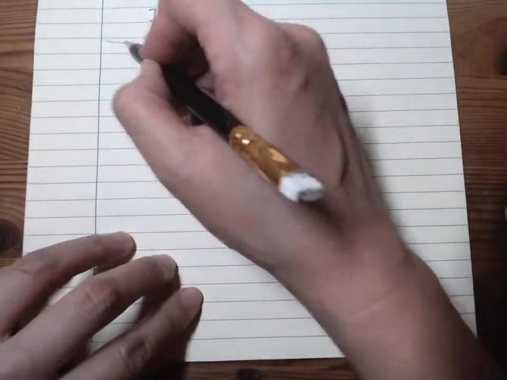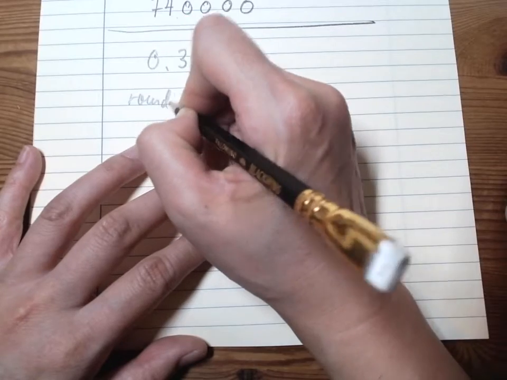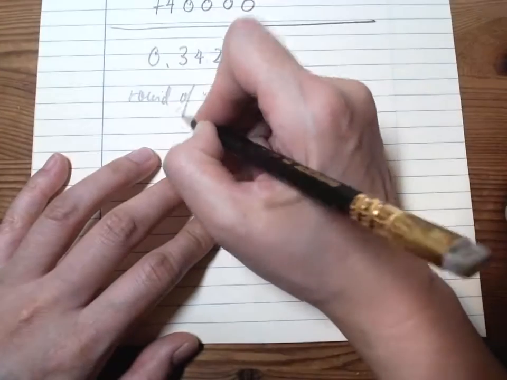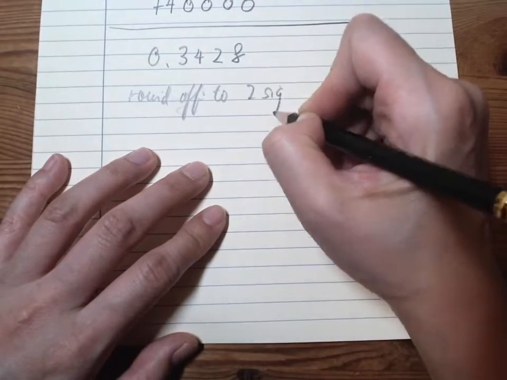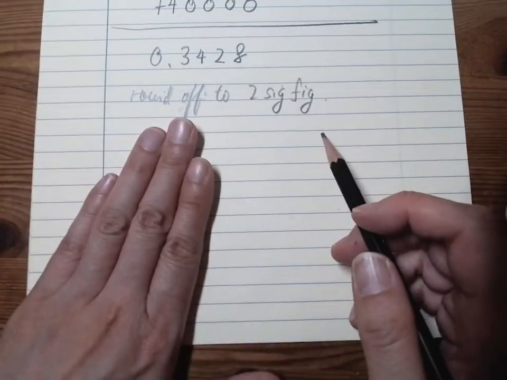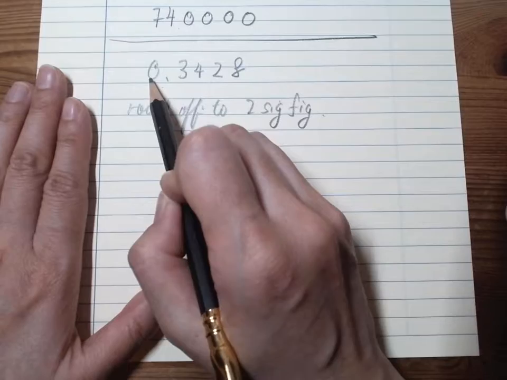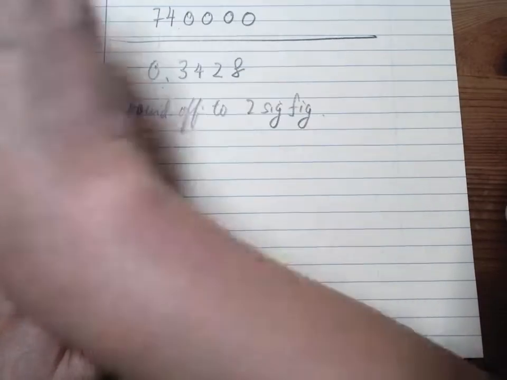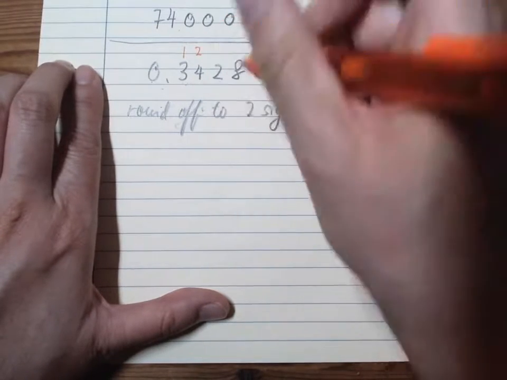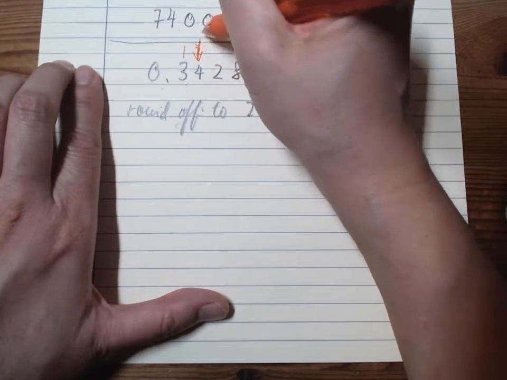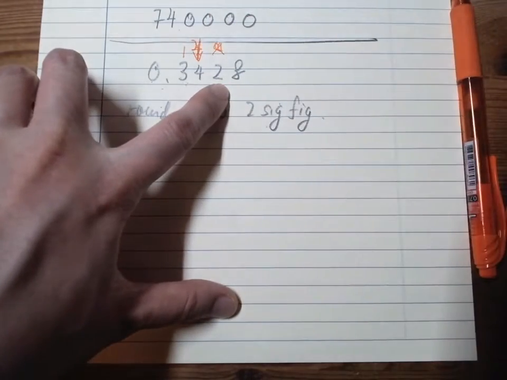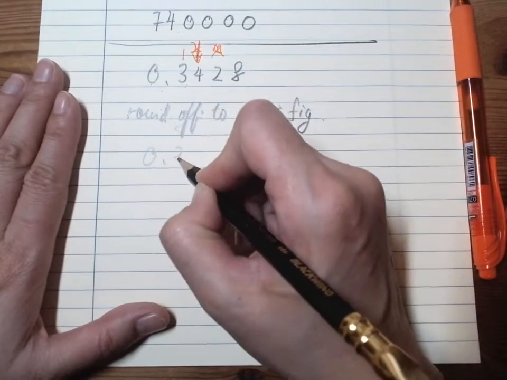0.3428. For significant figures, round off to 2. So we're still counting from the left. 0 doesn't count, we count from here. So we start from the first non-zero number here and then we start counting. And then it's 2 here, so we're now pointing at the 2 because it's 1, 2. We look at this number, 2 is smaller than 5, so we write 0.34.